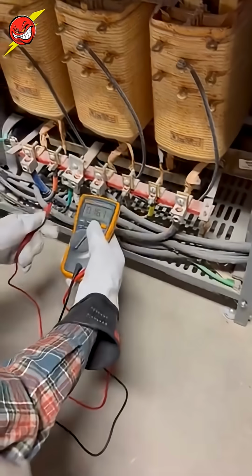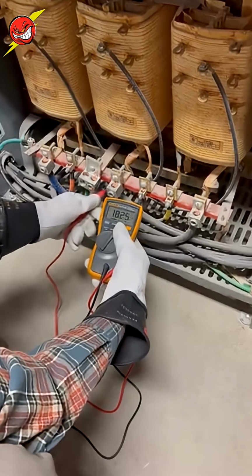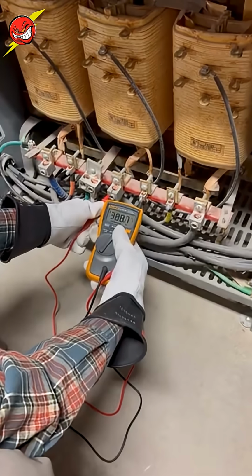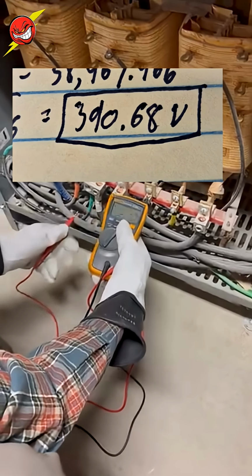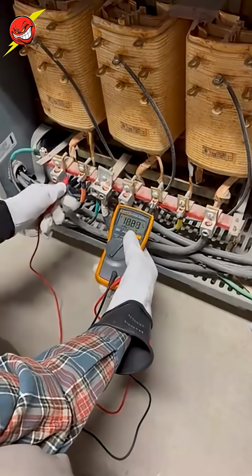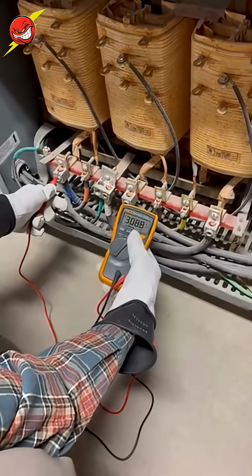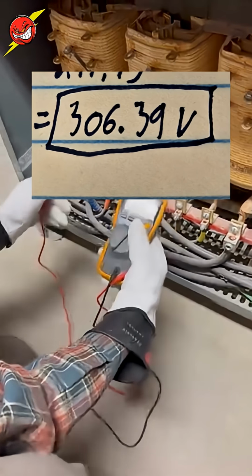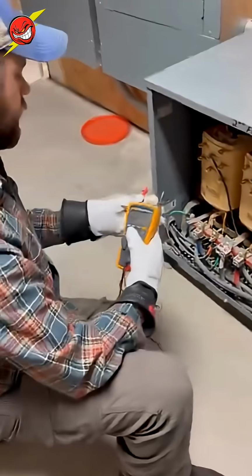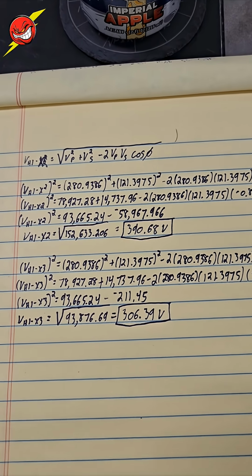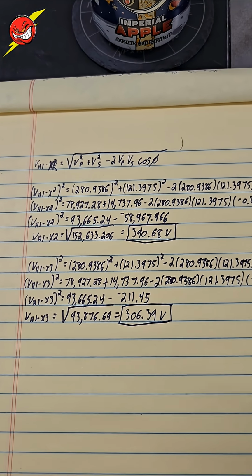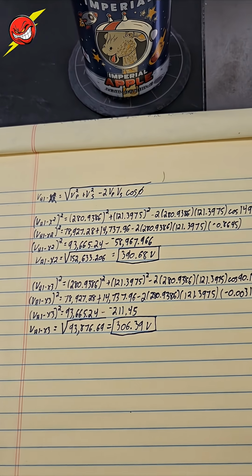How'd I do? Check this out. We're going to go from H1 to X2. We're reading 388. And then H1 to X3, 308. So what's the deal with that? Why am I getting these weird voltage readings? It's not that you're getting weird voltage readings, it's just the vector difference of two different sine waves of two different systems. How about that math, though?